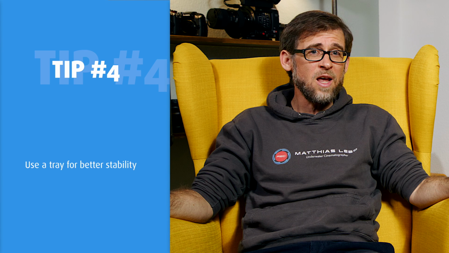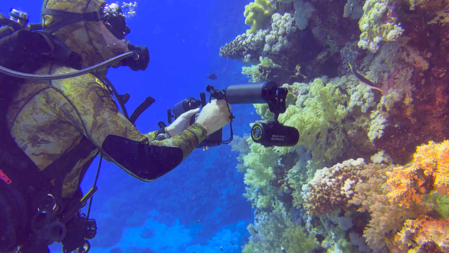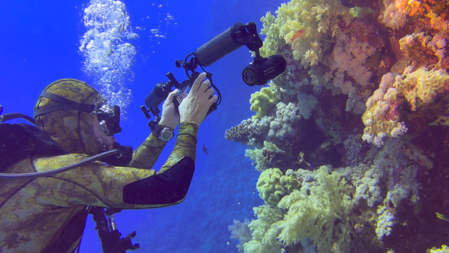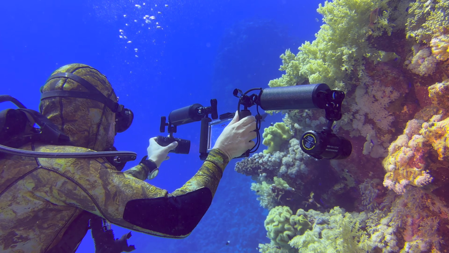Tip number 4 is to use some sort of a tray to give you some added stability for your underwater smartphone footage. Like with every small camera, it is really difficult and challenging to keep it steady and get steady looking footage when using it underwater. An easy way to help you with that is to add a tray with 2 handles, like a dual handle tray, so you can properly hold on to that and to the camera that is attached to the tray, and this should give you a lot more stability in your footage.